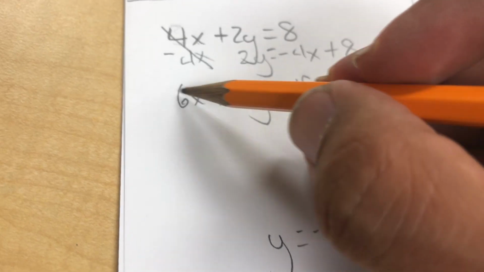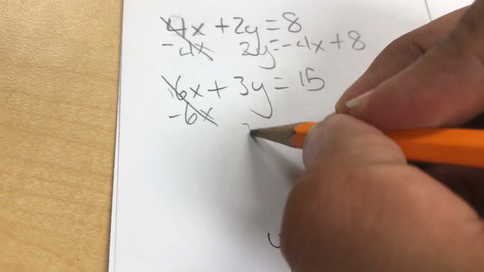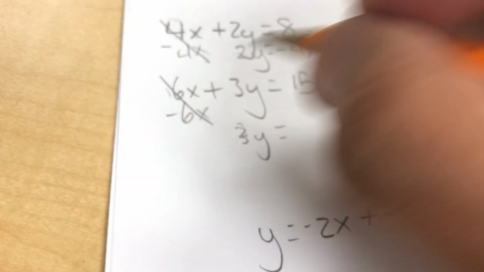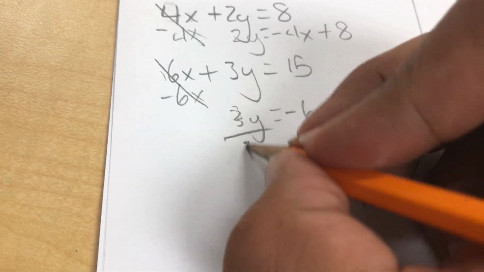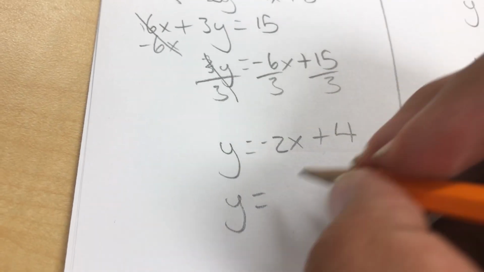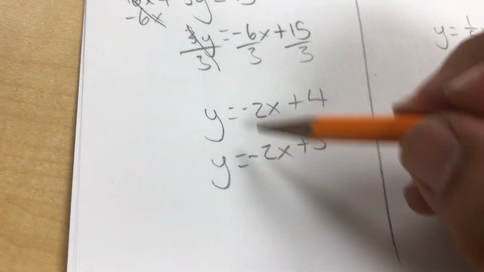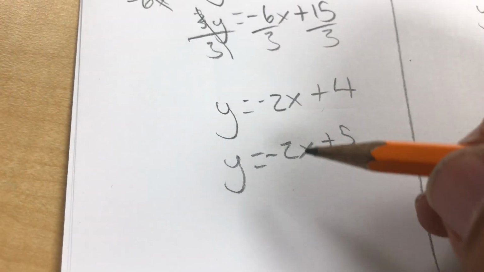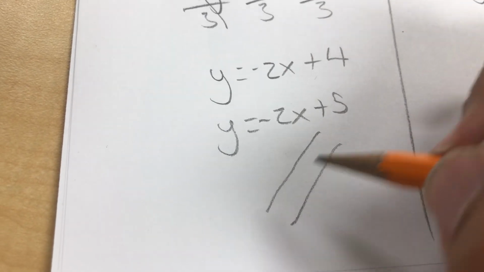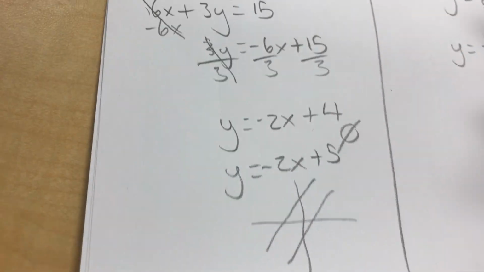Now let's check this one. We're going to get rid of the x first on this side to leave the y by itself. Now we're left with 3y. Then whatever you do to one side, you do to the other. So minus 6x, that's a positive 15, so it goes over here. And then divide everything by 3. So you are still left with y here, a negative 2x here, but at the end it says plus 5. So the slopes are exactly the same, but the y-intercept, meaning their start point, is different, which means that this is going to never intersect. One line and then another line, they're parallel. So these 2 lines are never going to touch. So the solution to this is there is no solution.